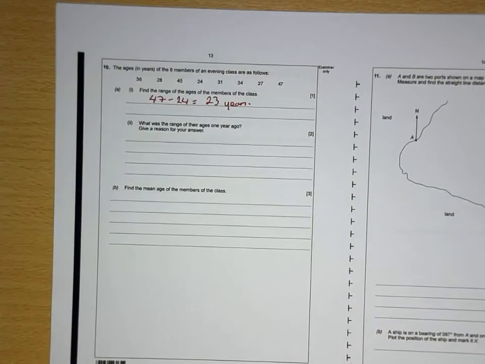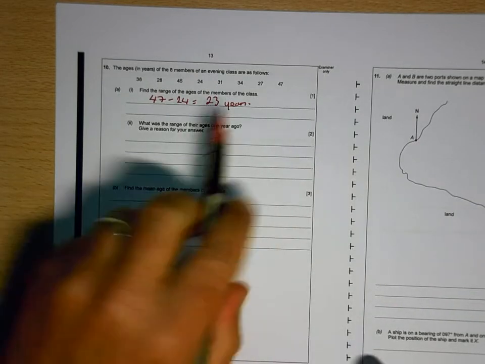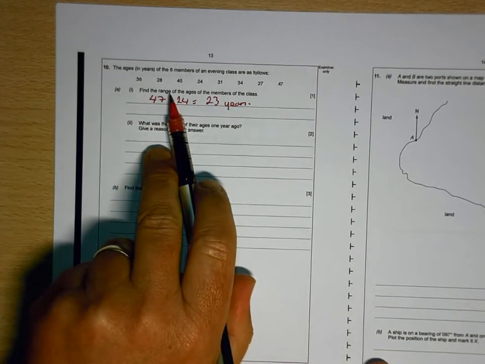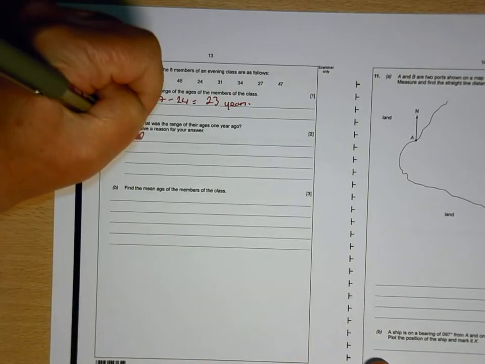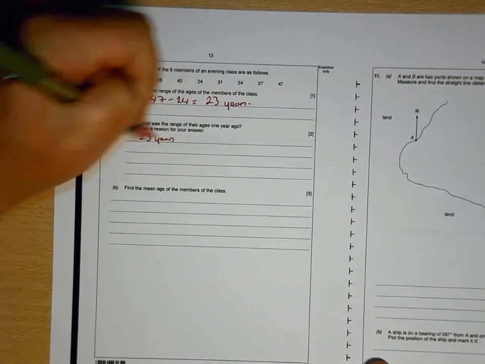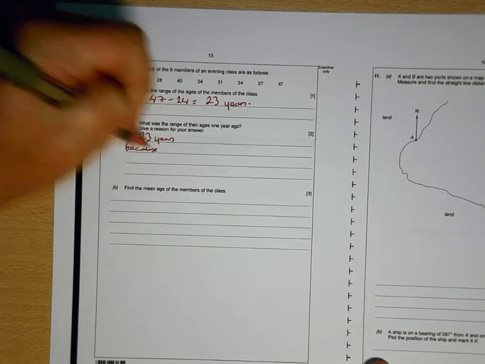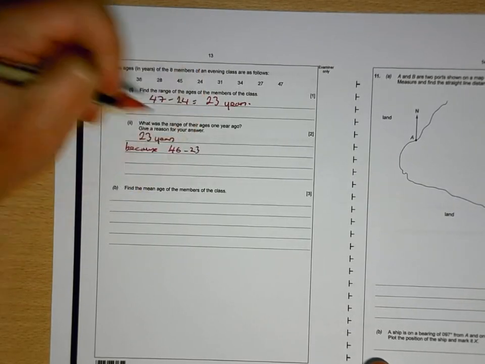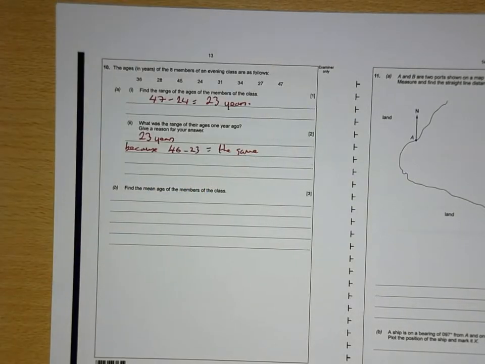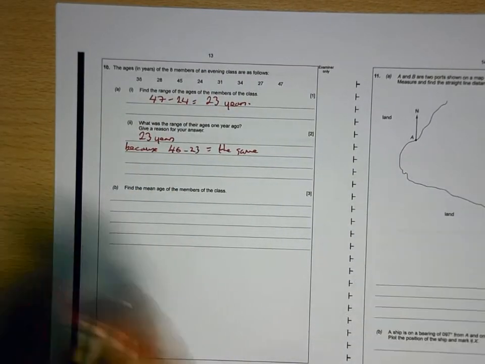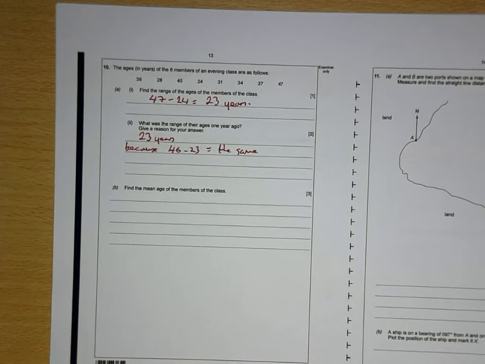What was the range of their ages 1 year ago? Give a reason for your answer. Well, because 1 year ago every age was 1 year less, the range would be the same, because the range would be 46 take away 23. So the range is unaffected. So it's 23 again, because 46 take away 23 is the same. Something like that is what you're looking for, or because everybody loses a year, so the difference between the youngest and the oldest is still the same.